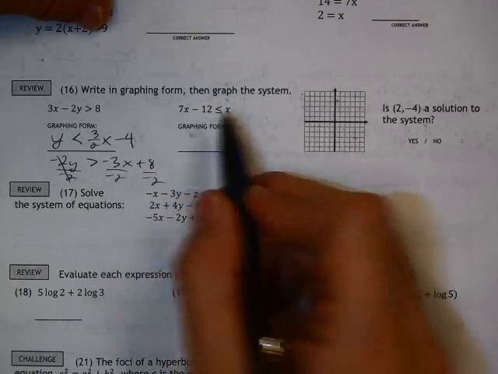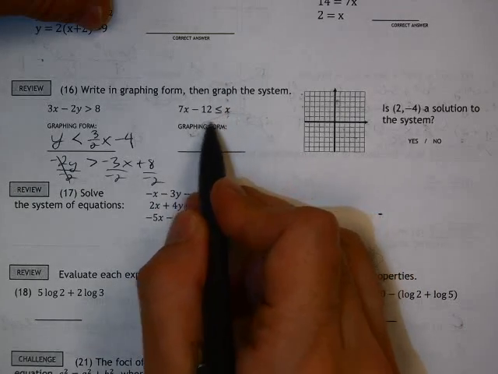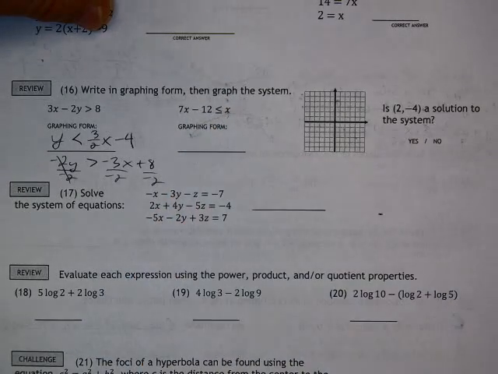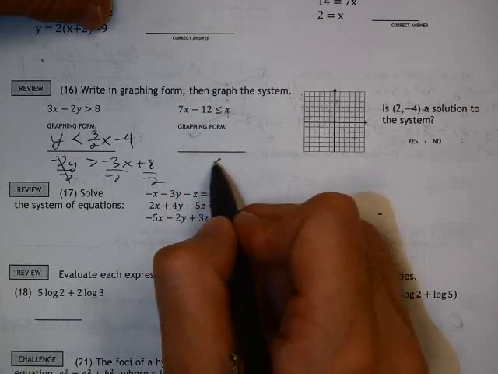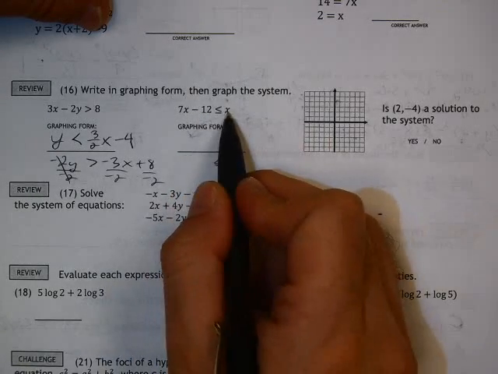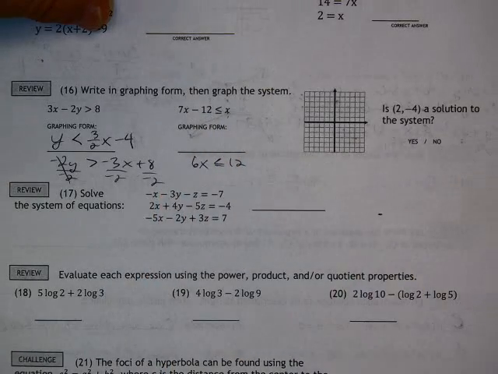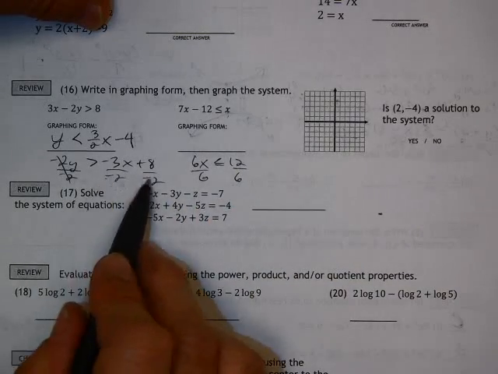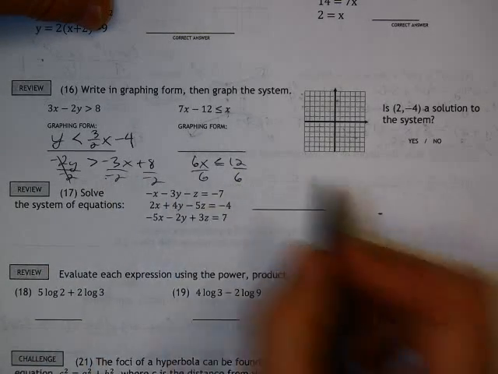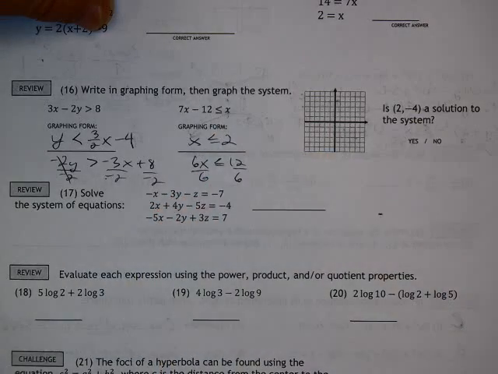Now with this one, notice there's no y's at all. I just have the x's. So what I'm going to do is get x's on one side and move the numbers on the other. This negative 12 will move over and become positive 12. I'm going to subtract the x from both sides. That gives me 6x. Now I'm going to divide by 6. And last time I had that negative, this time it's positive, so I don't have to worry about flipping anything. X is less than or equal to 2.